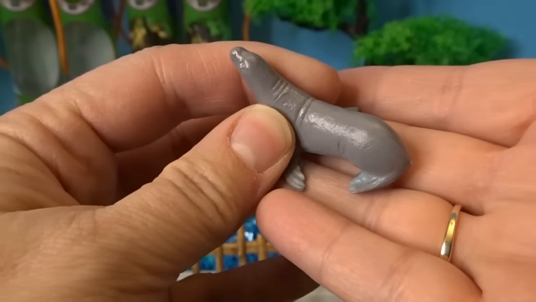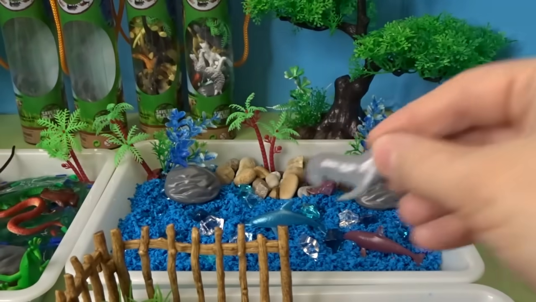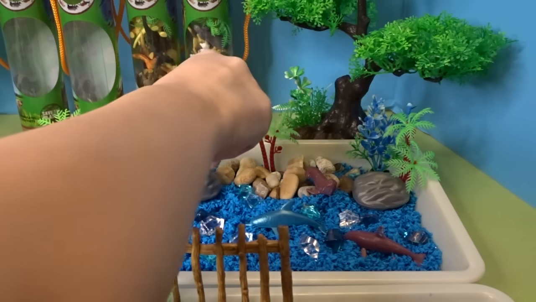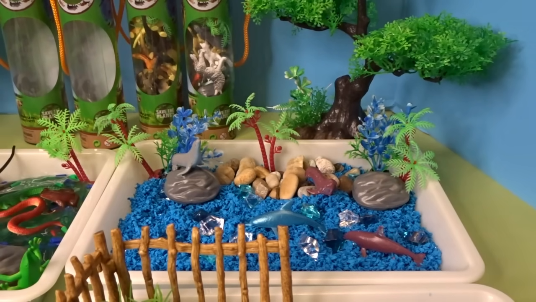Here's a sea lion. This one is also going to be near the rocks. Perhaps this one will sit on top of the rock there and look at the ocean.